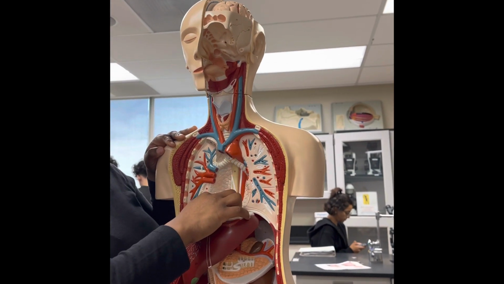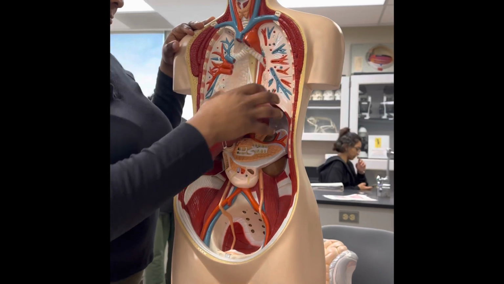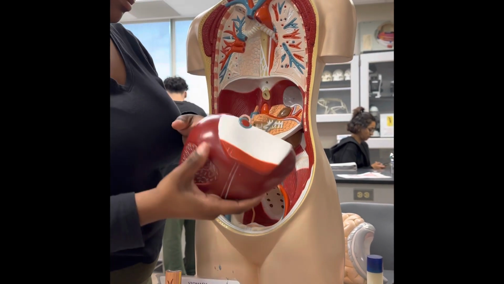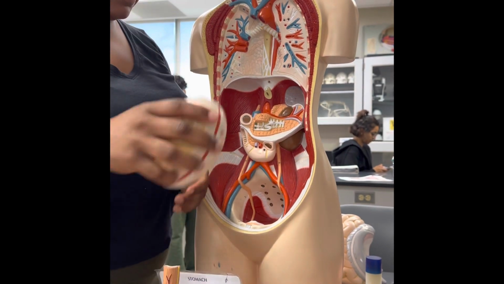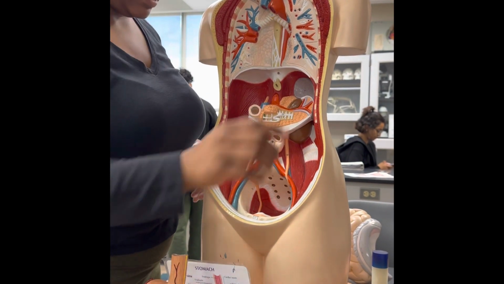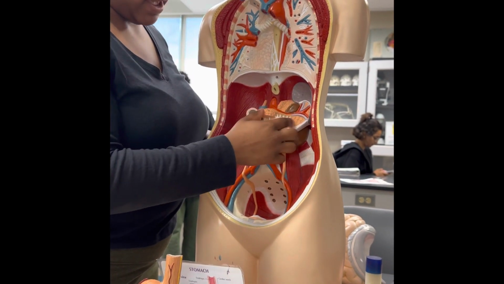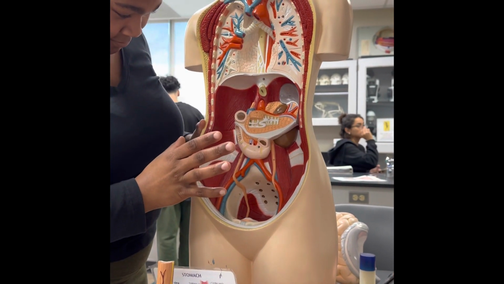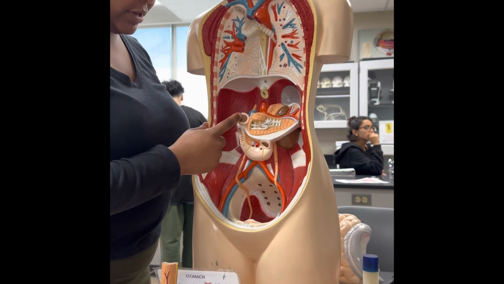The esophagus. This is the liver. This is the stomach. The spleen. The pancreas. What's that brown spot? This is the duodenum.